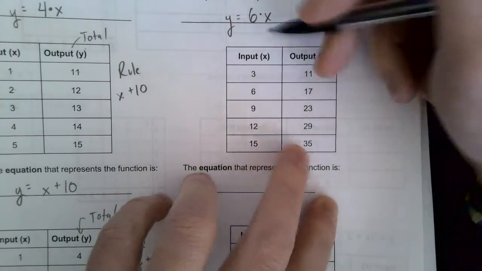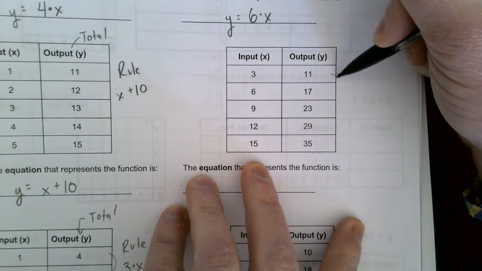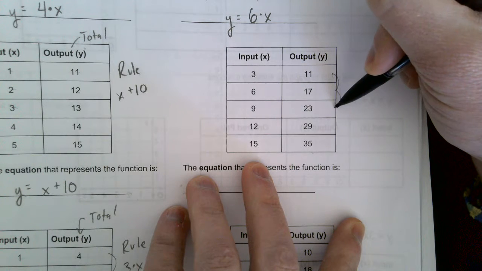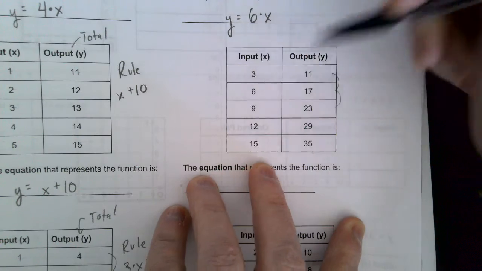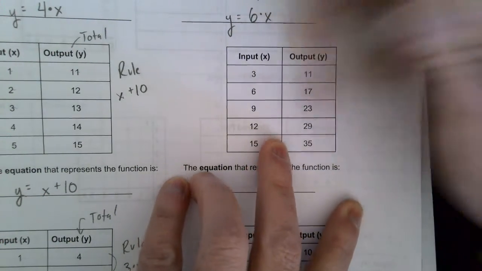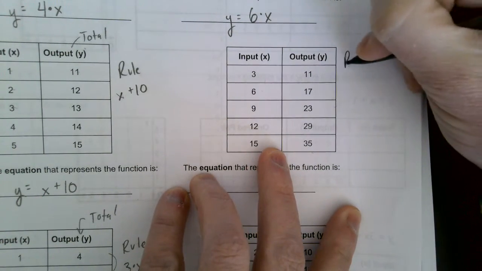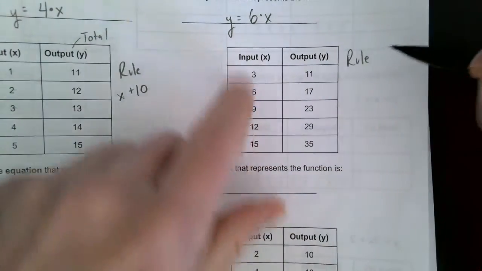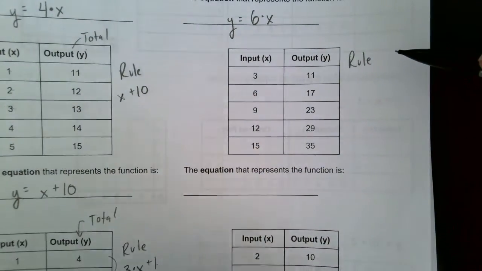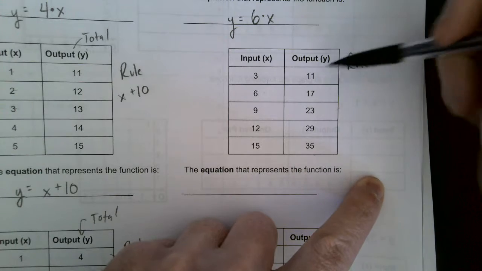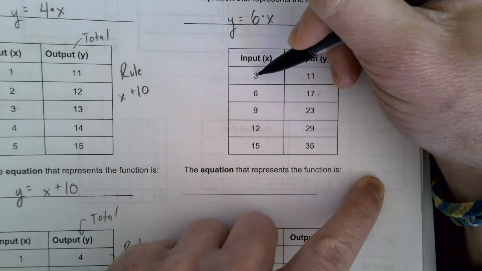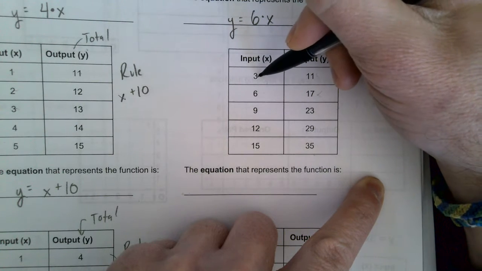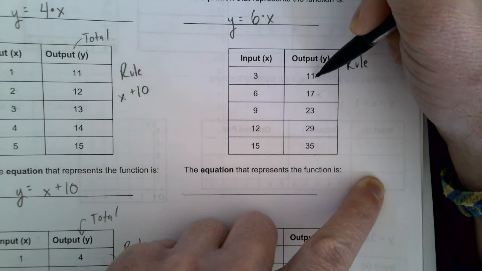Because again, you can't use the trick here because these numbers are going up by 6, but these numbers are going up by 3. So this trick for finding the rule only works when the input is going up by 1. The input is not going up by 1 here. So let's just try it. If we went up by 6s, let's multiply by 6 and see what happens. 3 times 6 is 18 minus 7.